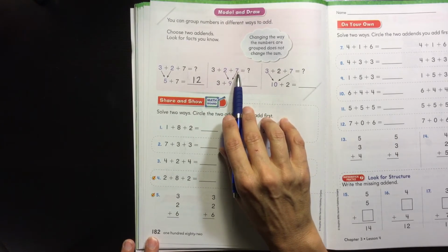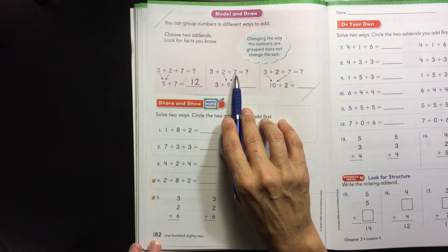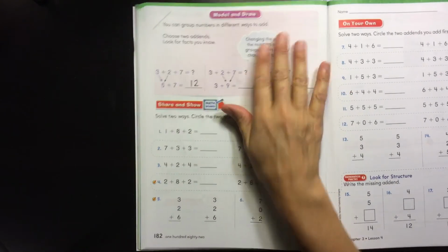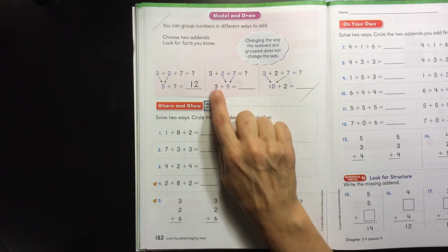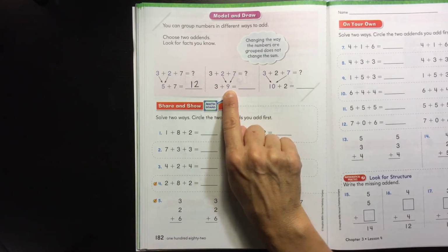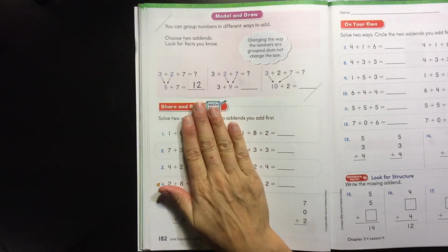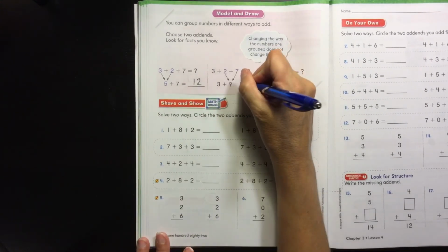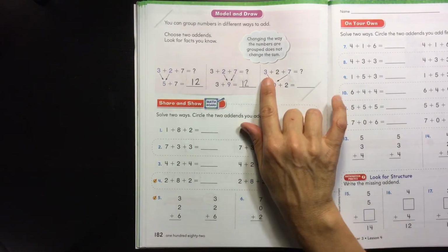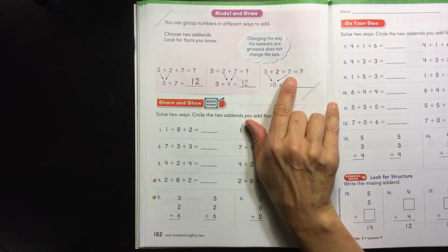say, oh, I know that if I use the shark snatcher strategy, if I start with 7 and count on 2 more, 8, 9, that equals 9, and then I need to make sure I add the 3 in. So again, the shark snatcher strategy, 9, 10, 11, 12. All right. And then the last way that they do it is 3 plus 2 plus 7.